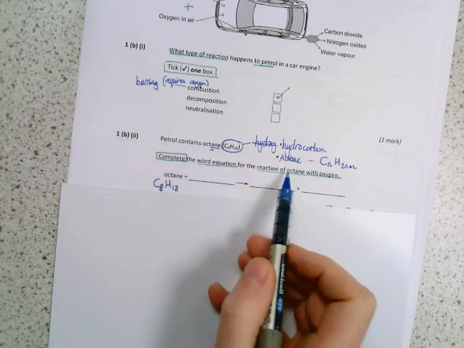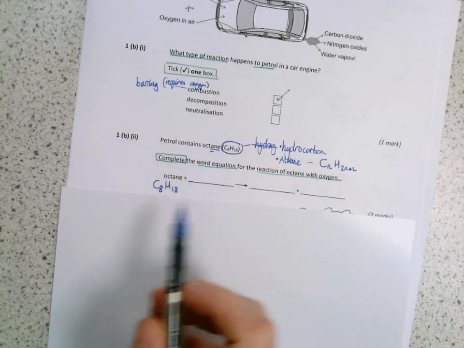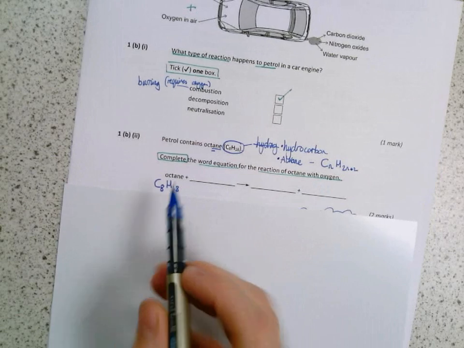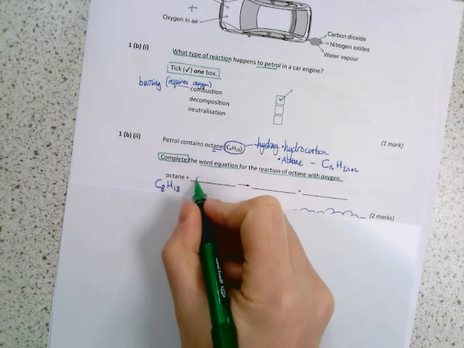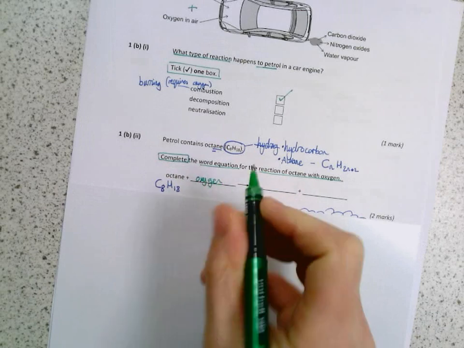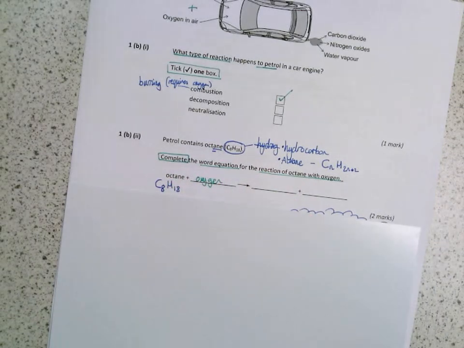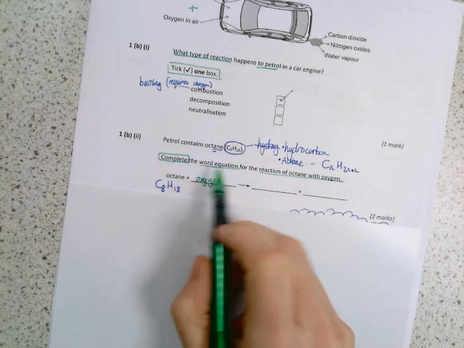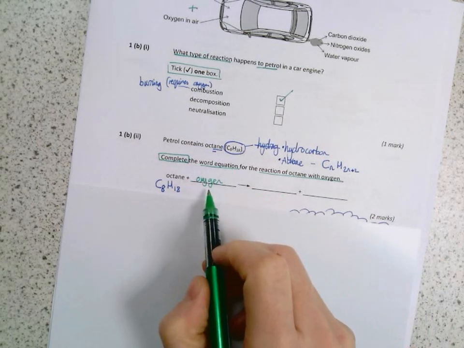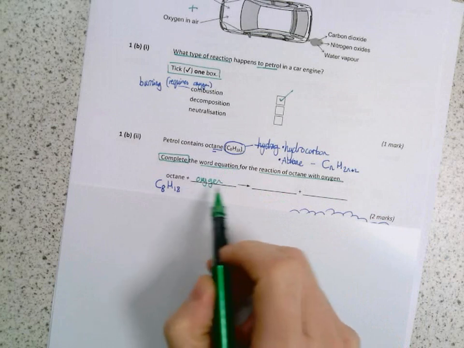Complete the word equation for the reaction of octane with oxygen. Okay, octane, I've just jotted that down there, it might help us when we're figuring this out. With oxygen, so the next reactant should be easy. We are reacting octane with oxygen, so that's 1 mark for saying oxygen. By the way, I've underlined word equation. These should be written as words, not as formulae or symbols.